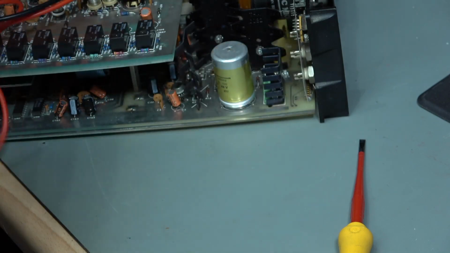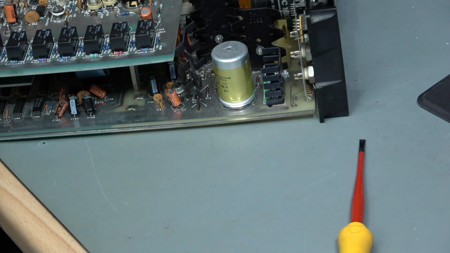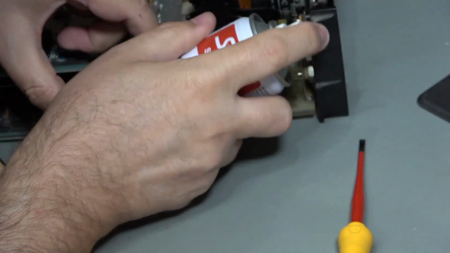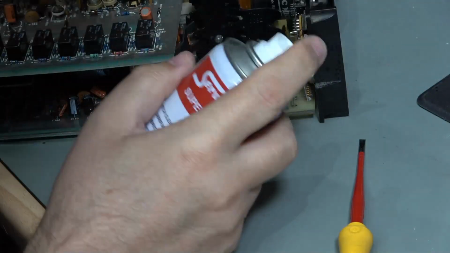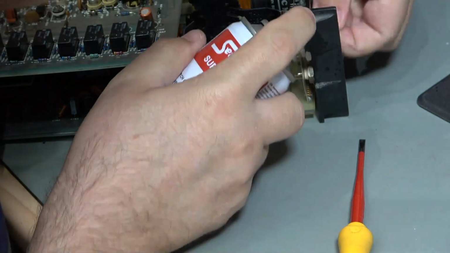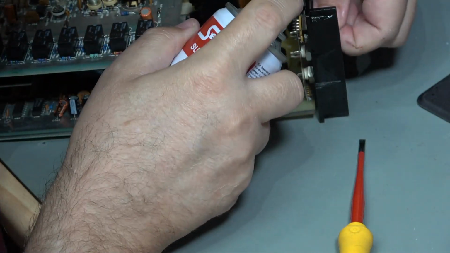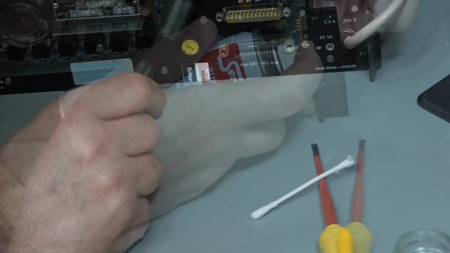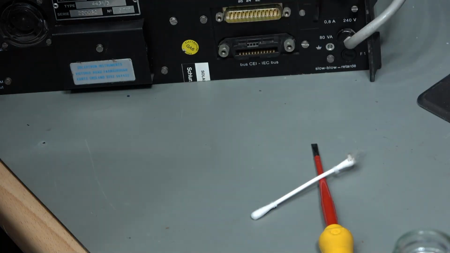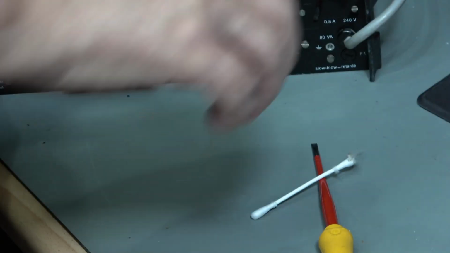Oh, bugger me. Let's sort that very swiftly. Okay, I'm just going to take this and give it a good spray down with some compressed air before I reassemble it.